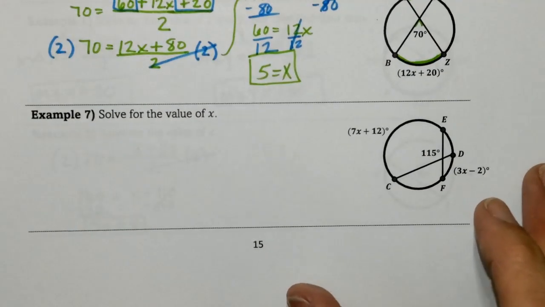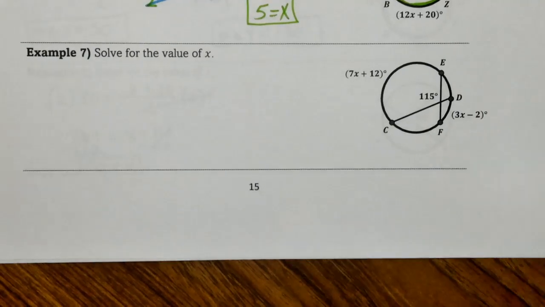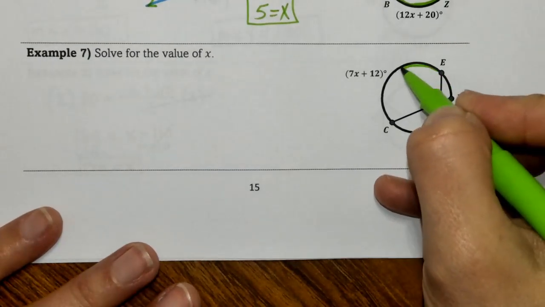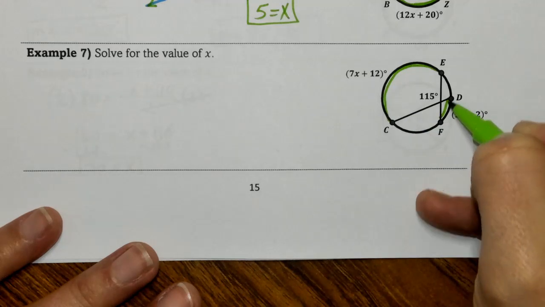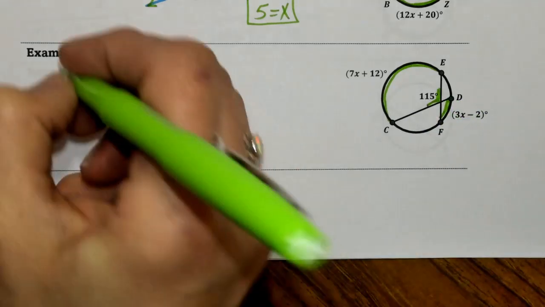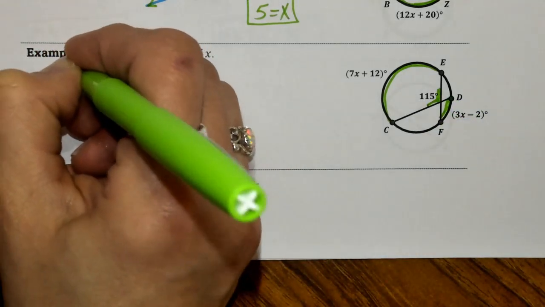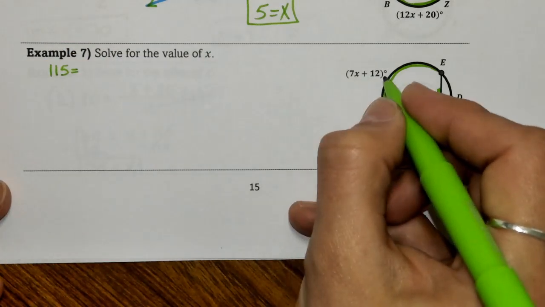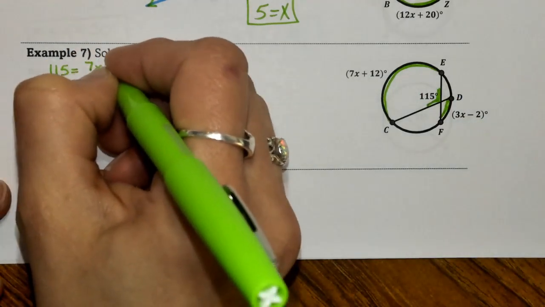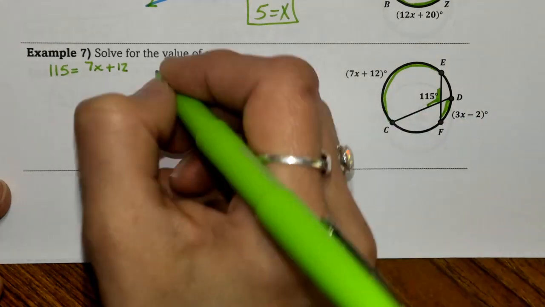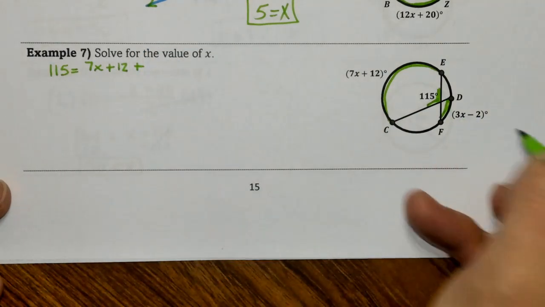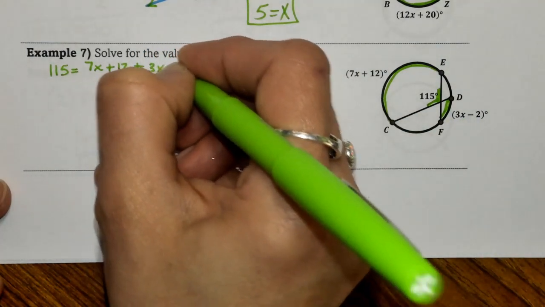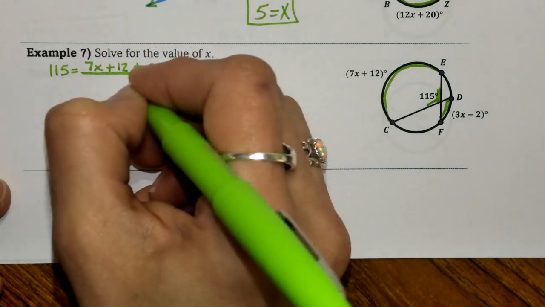All right, the last one, we're going to have the same situation, where we're going to have 2 arcs. We're going to add them together and set them equal to this angle. So we're going to have 115 is equal to one of the arcs, 7x plus 12, plus the other arc, 3x minus 2, all over 2.